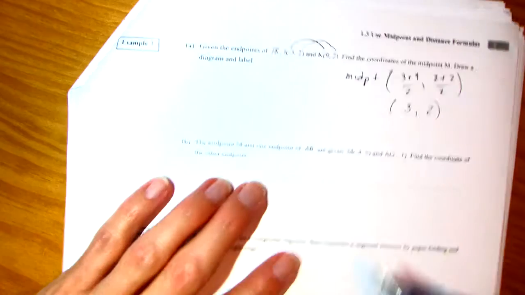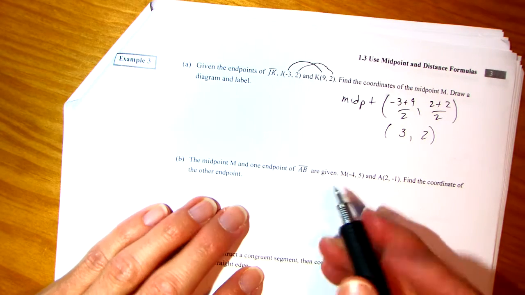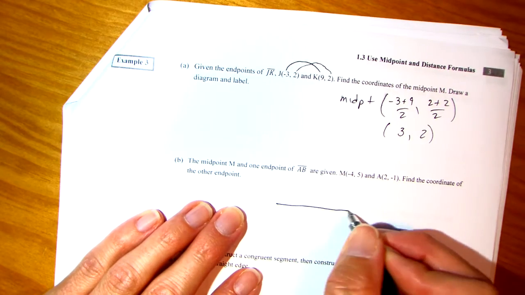All right. The midpoint and one endpoint. So this one's kind of tricky. M is the midpoint of AB.